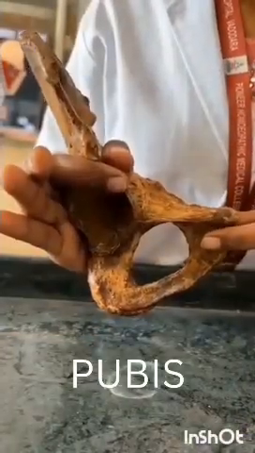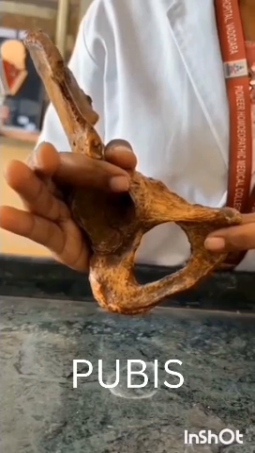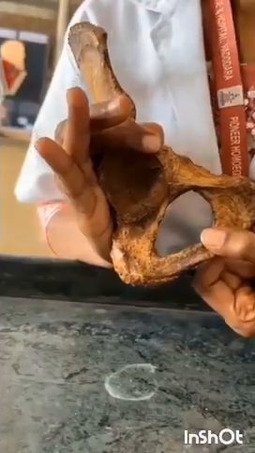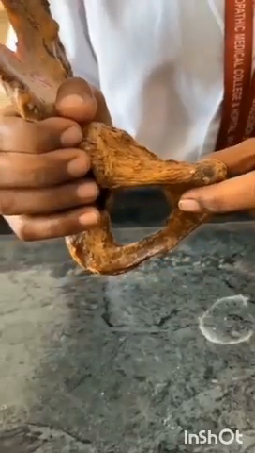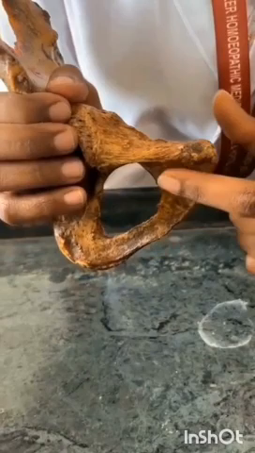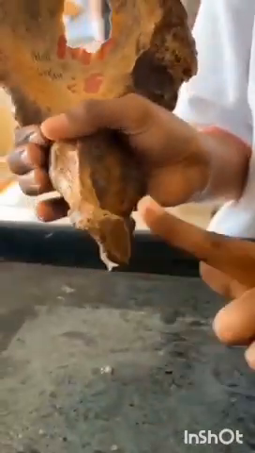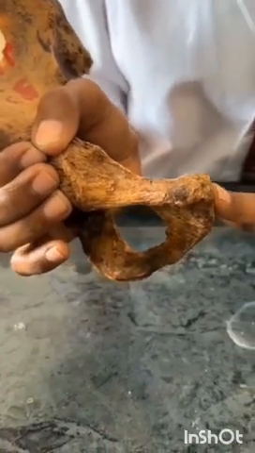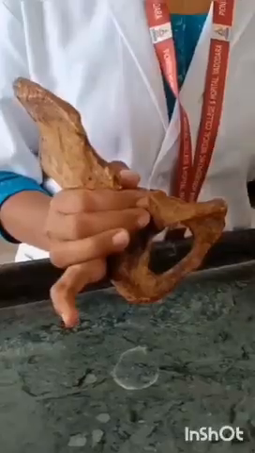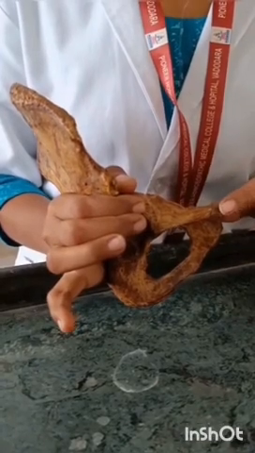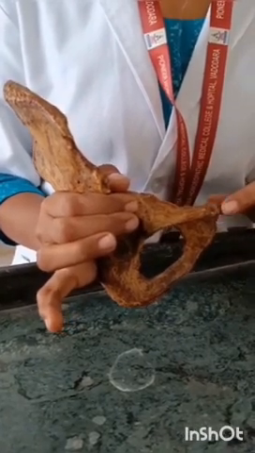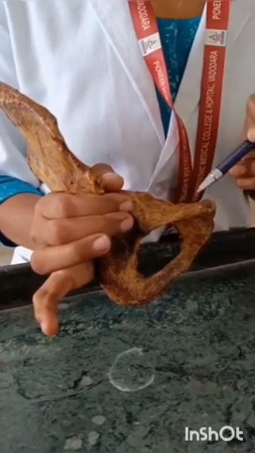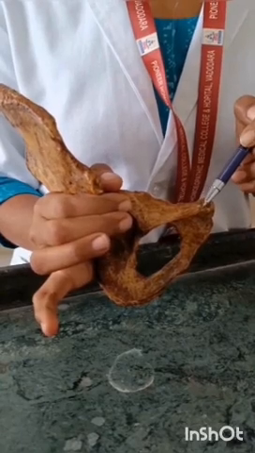Pubis. It forms the anterior-inferior part of the hip bone. It has three parts: the body, the superior ramus, and the inferior ramus. Body of the pubis has three surfaces: anterior surface, pelvic surface, and medial surface. The medial surface articulates with the opposite pubis. It has a superior border, also known as the pubic crest, and at the lateral end of this crest there is a tubercle known as the pubic tubercle.